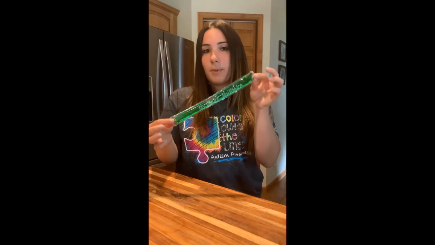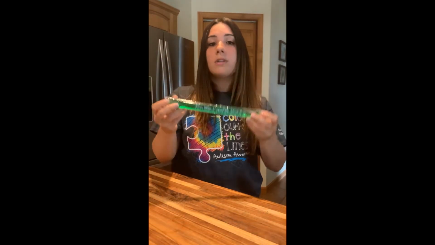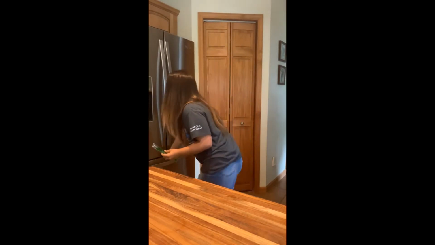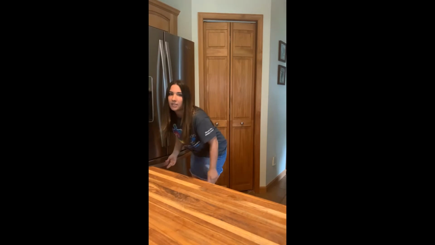Another example of how liquid turns into a solid is by flavored ice. As you can see, it is a liquid right now. We're going to let it freeze for a couple of hours by putting it in the freezer, and then we'll come back and check it out as a solid.